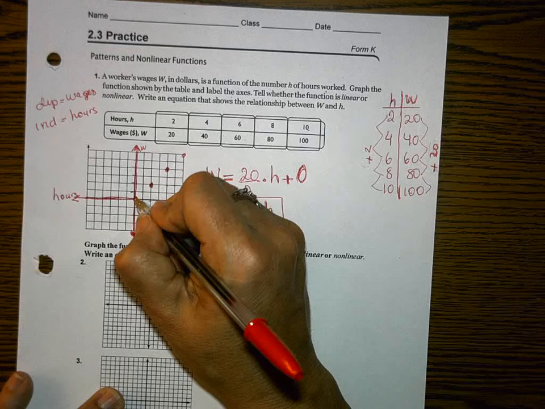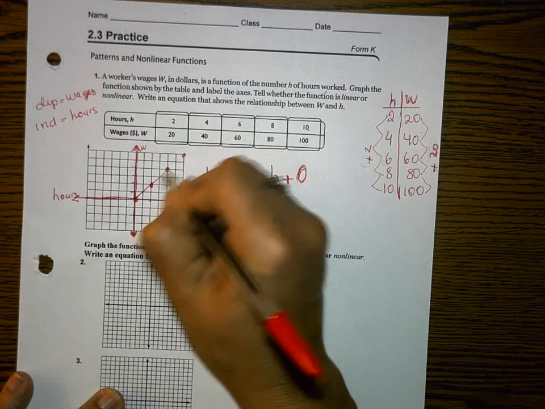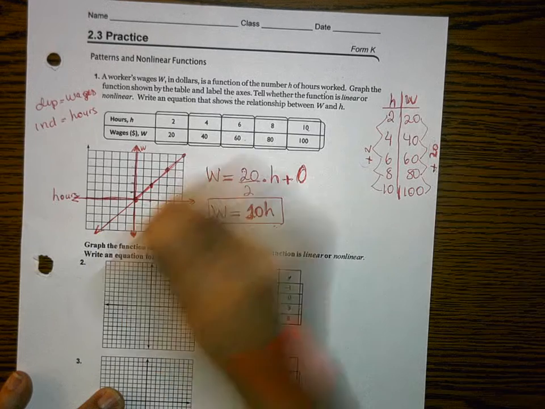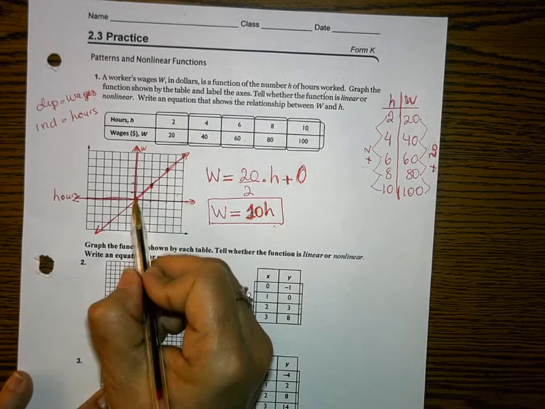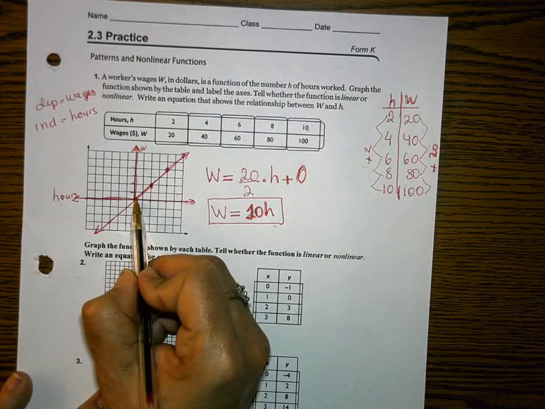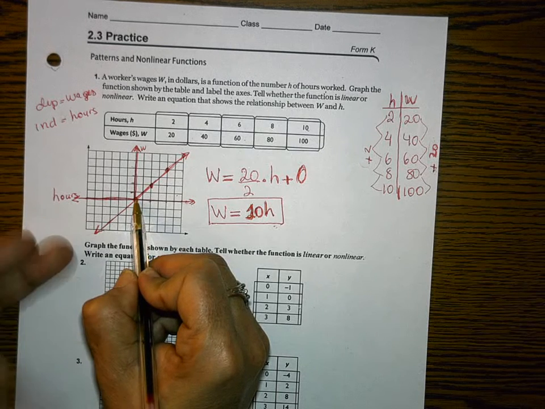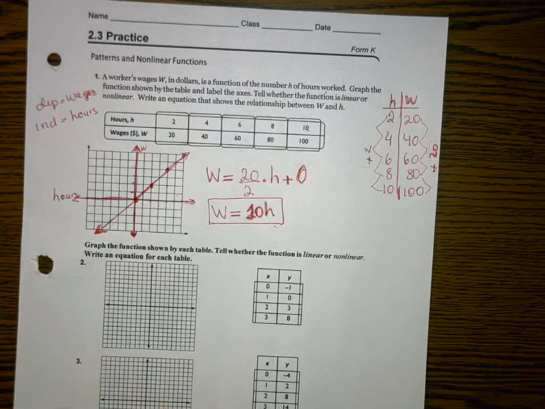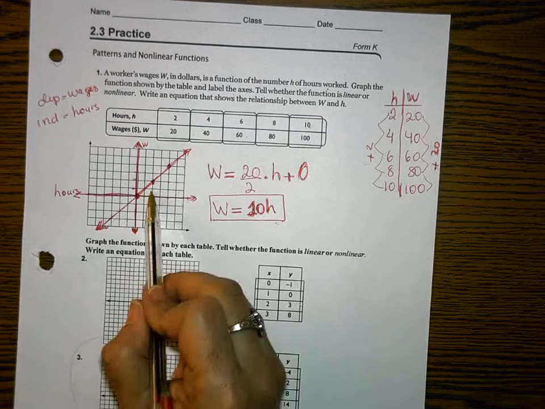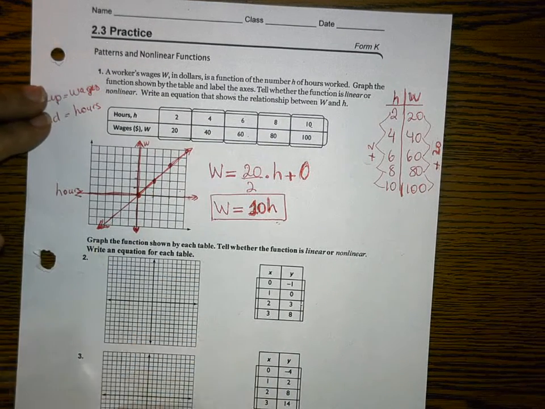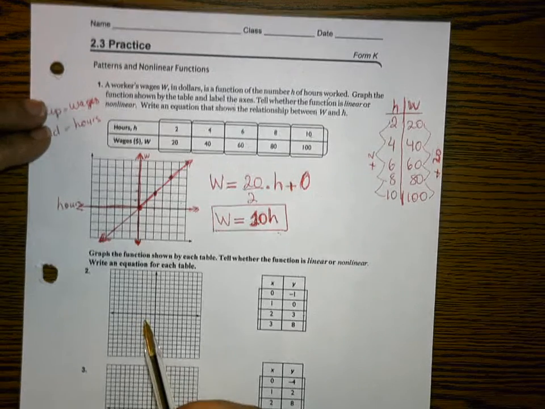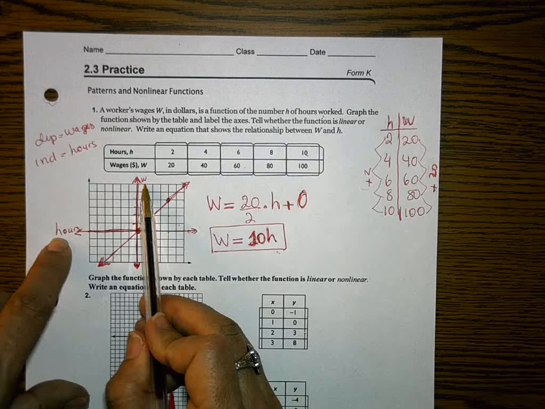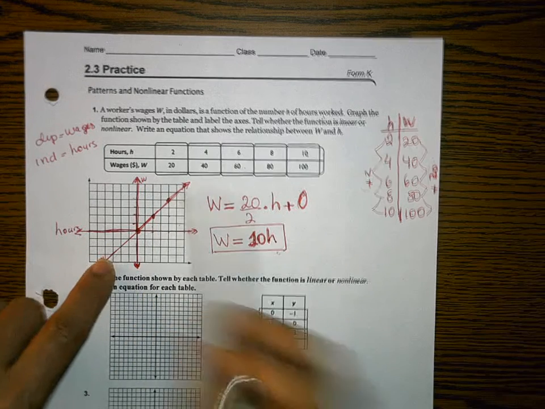And of course, my grid is too small. But if I connect the dots, it is linear. I'm going to connect in a nice line pattern here, and I'm going to keep going, and there is my line. Okay? And I knew that if I worked 0 hours, I would get 0 money. There's no such thing as negative hours, but I will continue with the pattern just for the number's sake here. And there we go. We have a graph. We know what depends on what, even though they didn't ask us that. It's a good habit to have. We labeled it correctly, hours and wages, and we have our graph, and we have our rule.